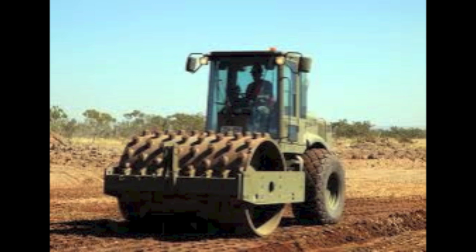The question lies, has the soil been compacted enough? The standard and modified Proctor determine the maximum dry density and optimum moisture content of soils. This quantifies a soil's most dense state.